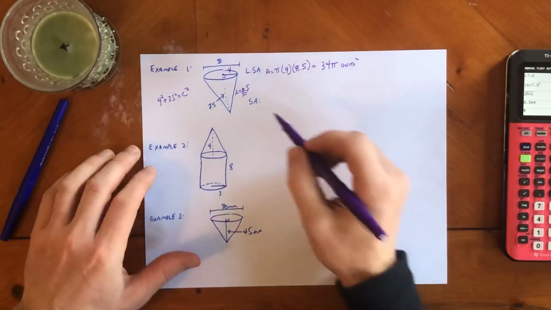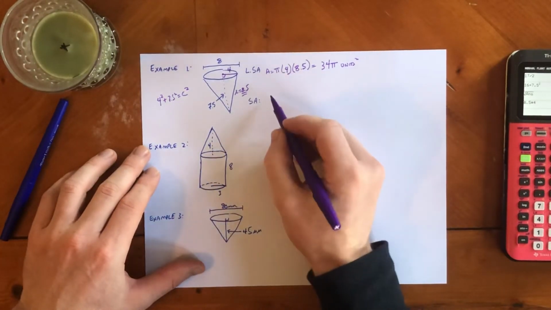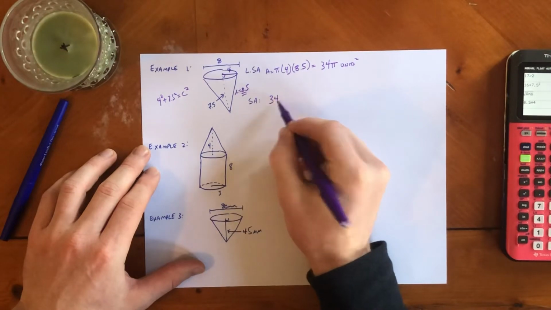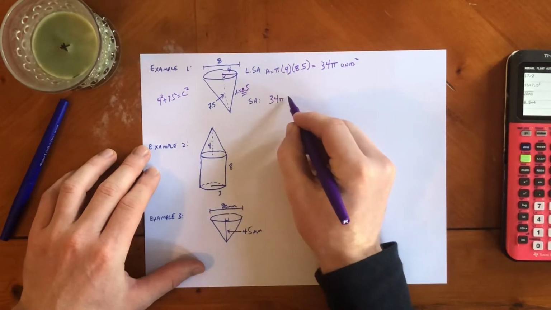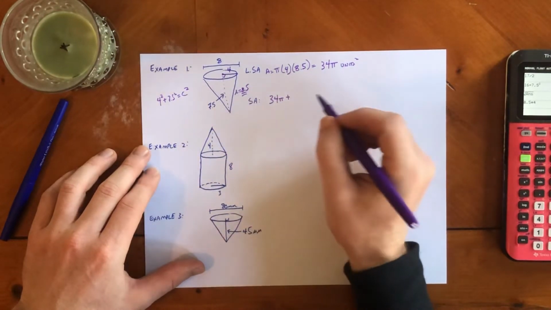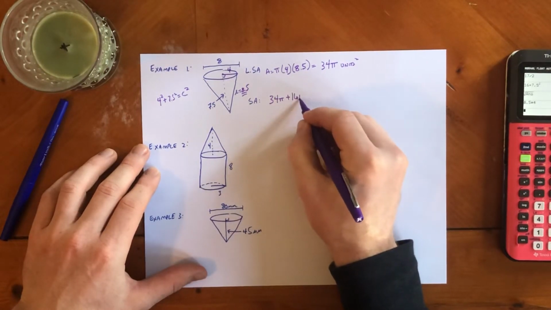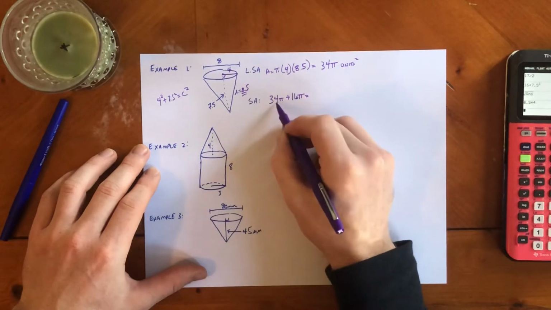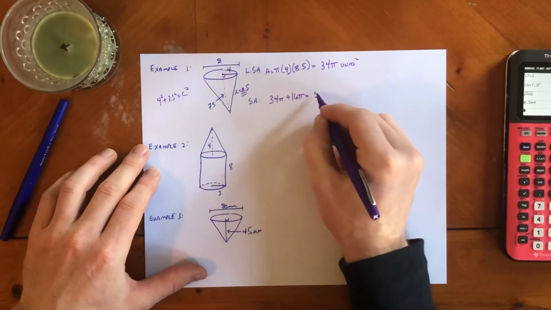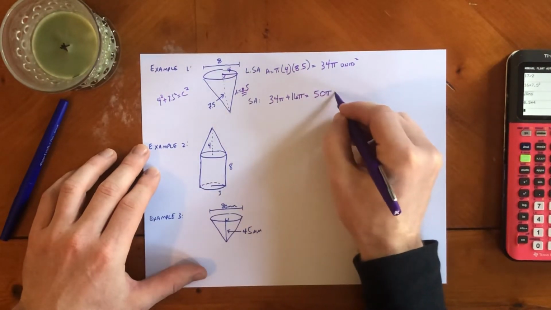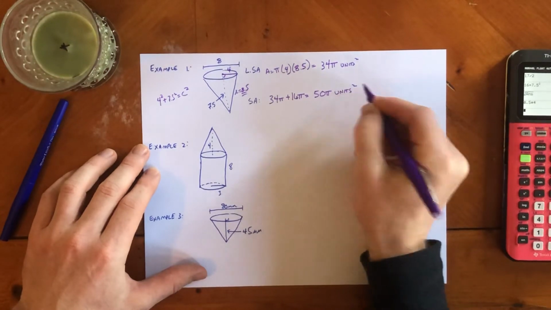Now to figure out the total surface area, we take this, which is the lateral surface area, the wraparound part, and we add to it the area of the base. There's only one base in the cone, so that's going to be 16 pi. That gives me a total area of 50 pi units squared.